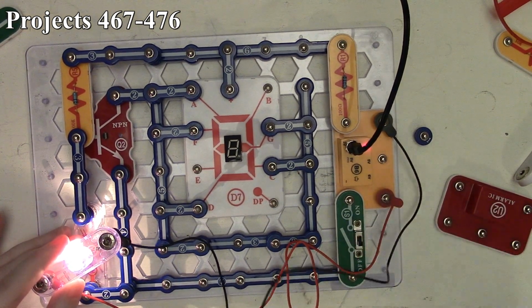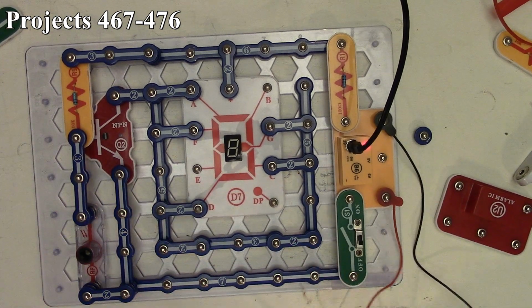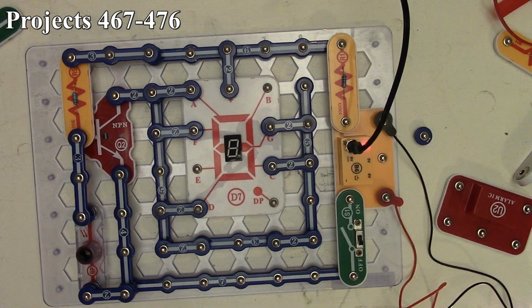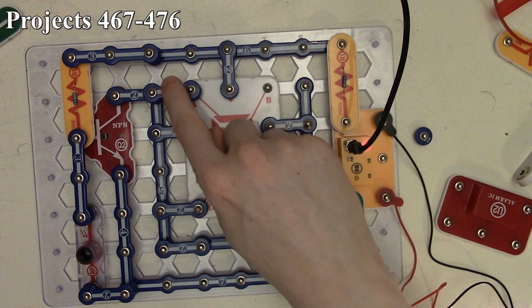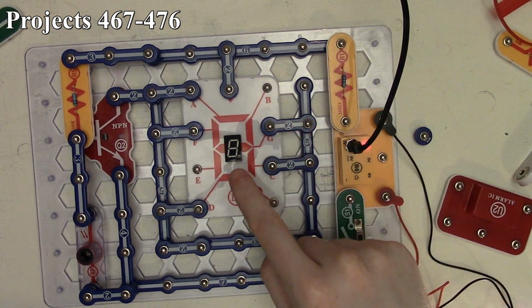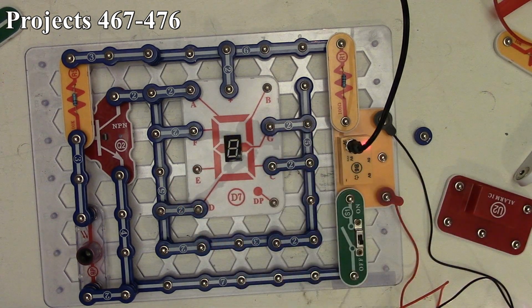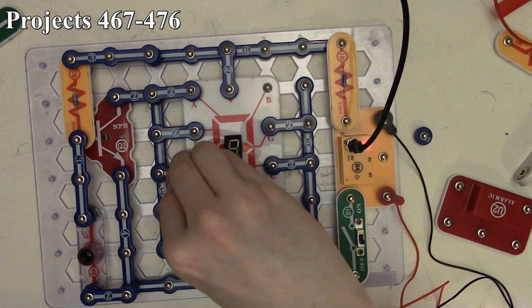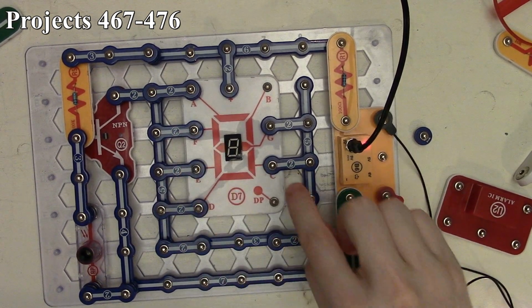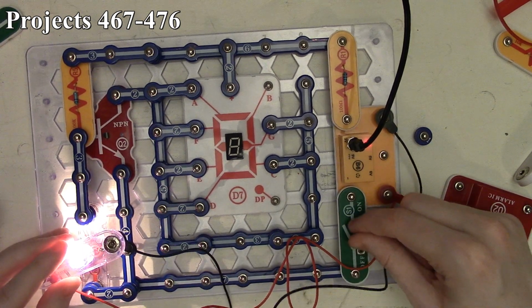Okay. So that's 471. 472, we're going to display number 6. So we need A, C, D, E, so we need to put 1 on there, F, and G. So, just put it back over.